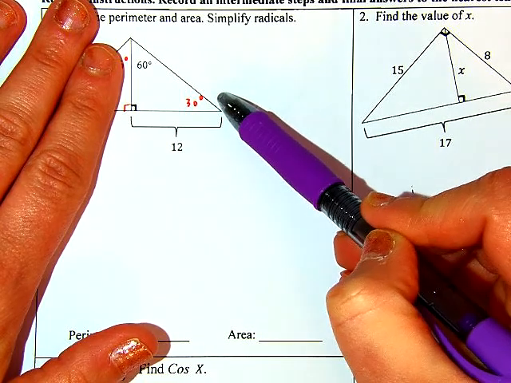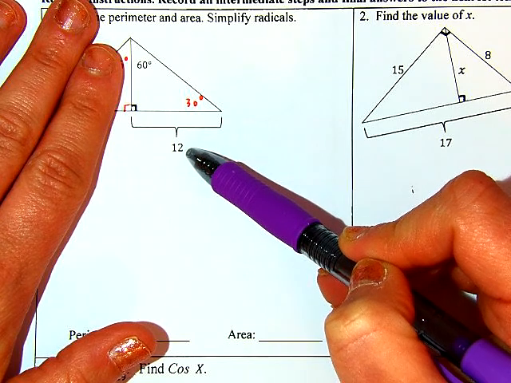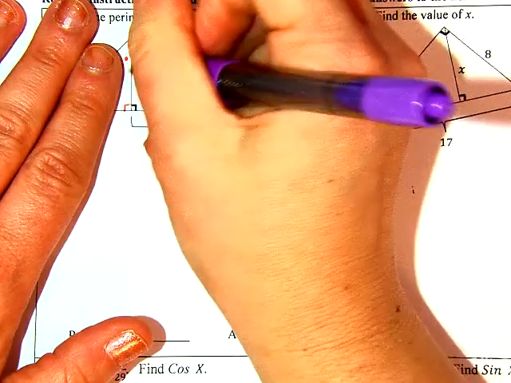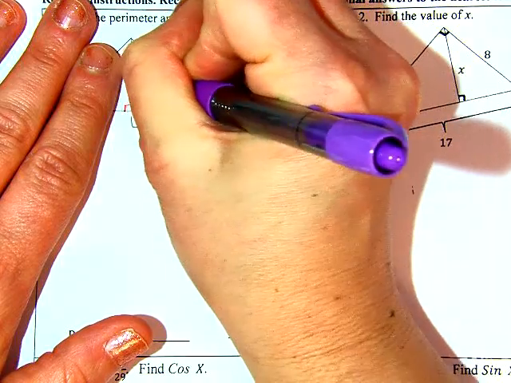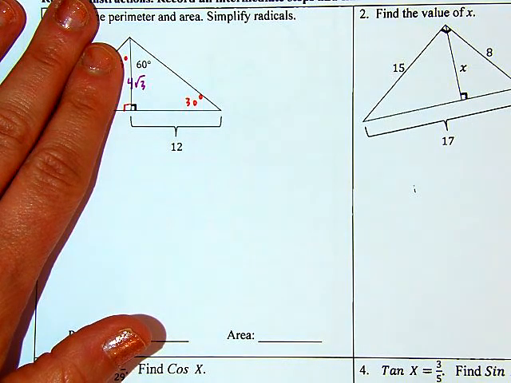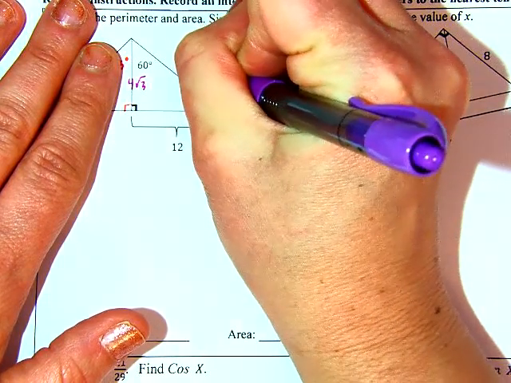So if 12 is x root 3, I need to take a third of it and multiply by root 3. So I get 4 root 3 for that short leg, that's x. I double it to get to the hypotenuse, which is 8 root 3.